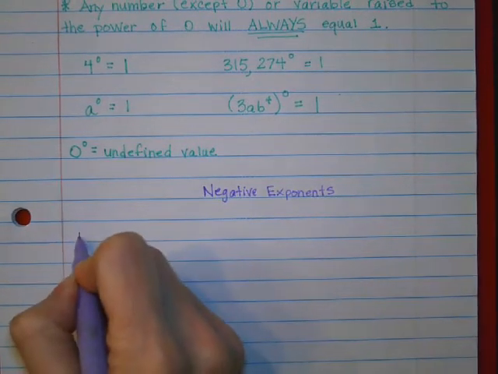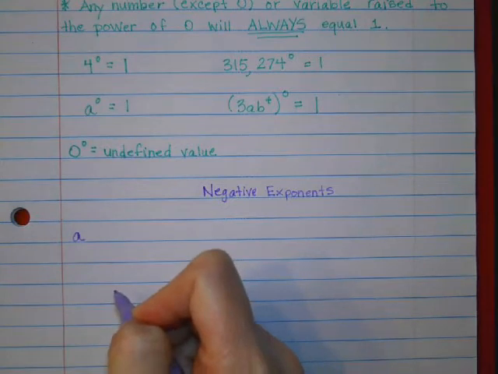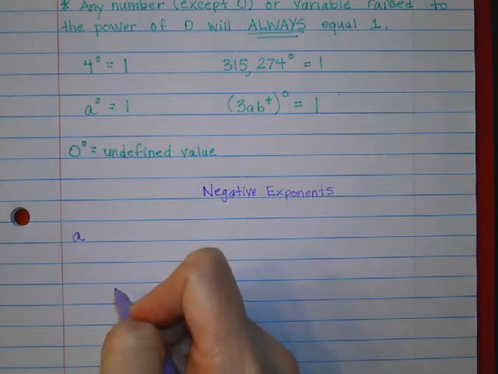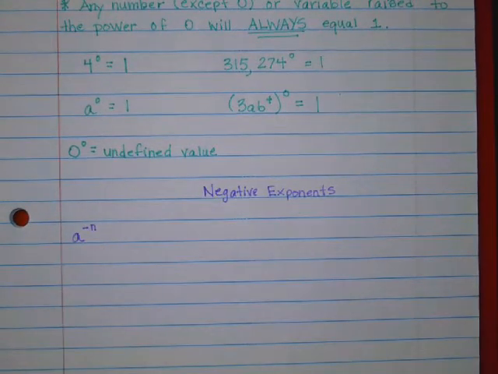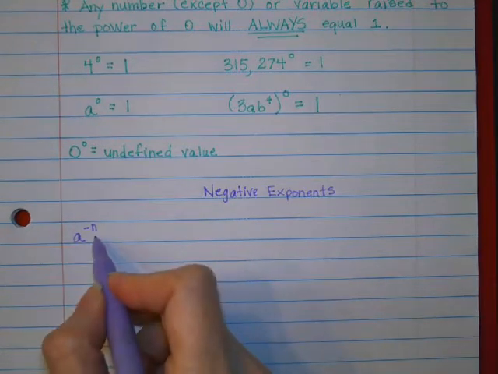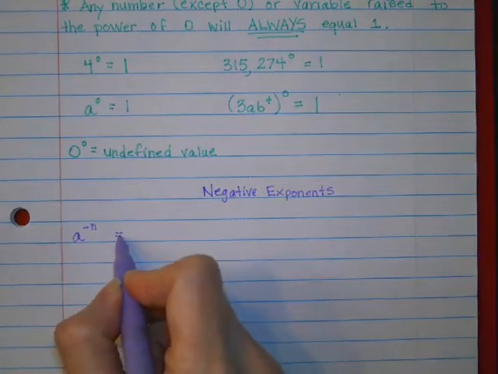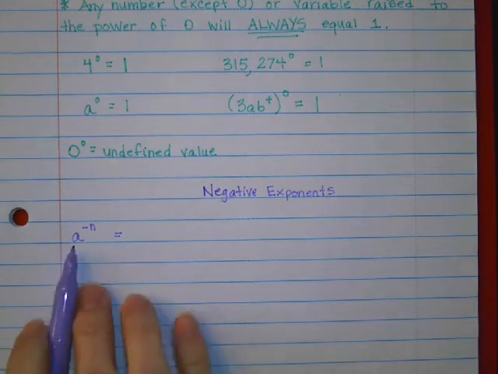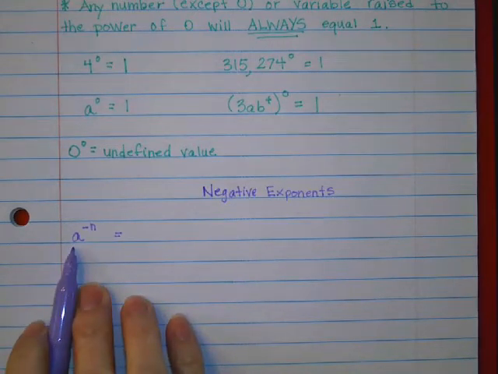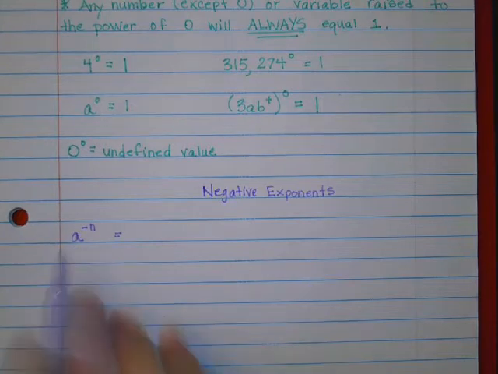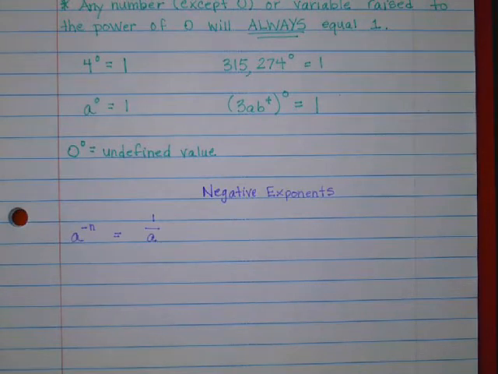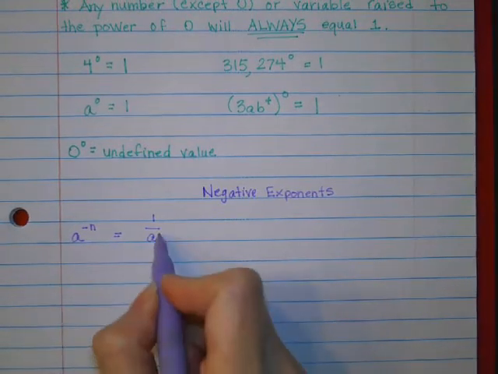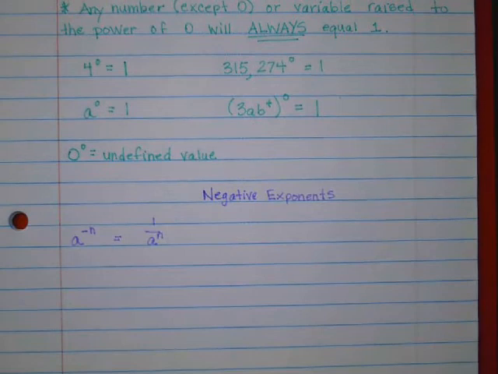So I'm going to just say a is going to represent any value, whether it's a variable or a number. And I'm going to raise it to a negative n. So n is going to stand for any number that I raise it to. So here we go. We're going to take this a to the negative n right now. In order to change it to have a positive exponent, you take the base, which is a, and you make it a reciprocal of a, which would be 1 over a. And once we write it as a reciprocal, we now change the exponent from a negative to a positive.